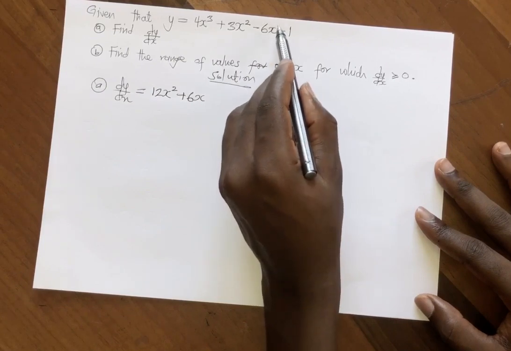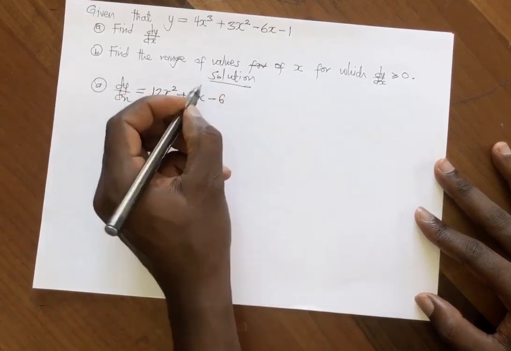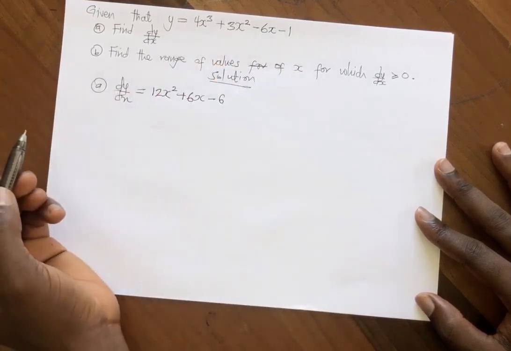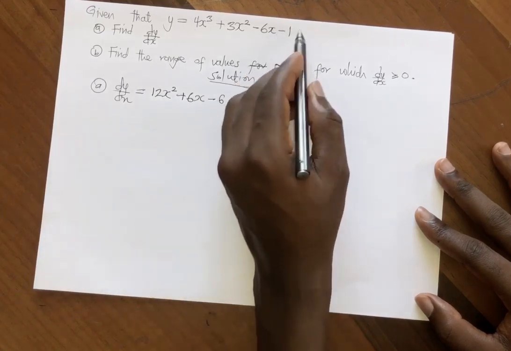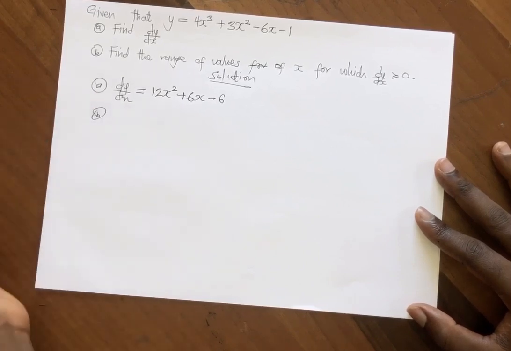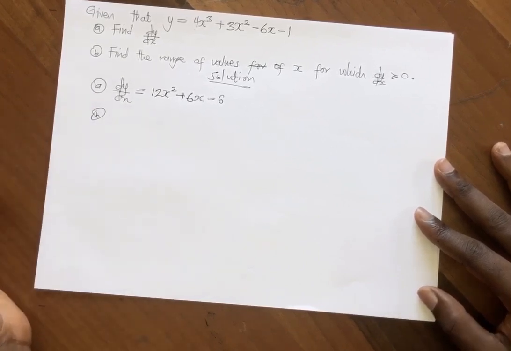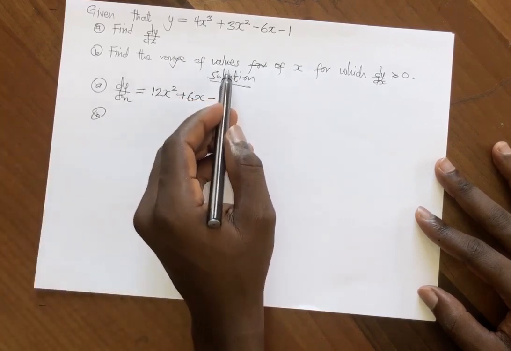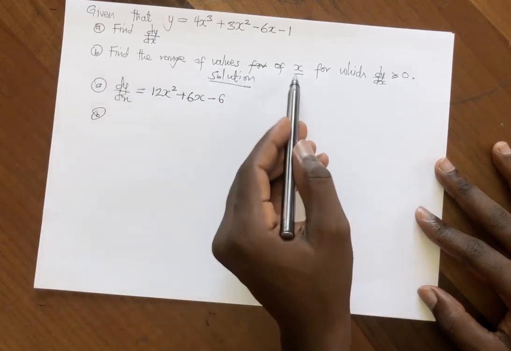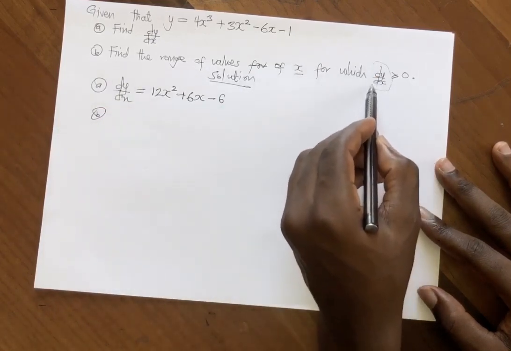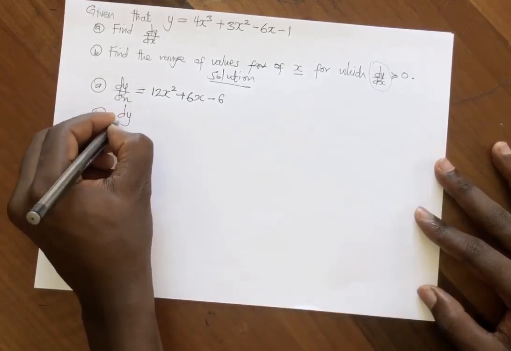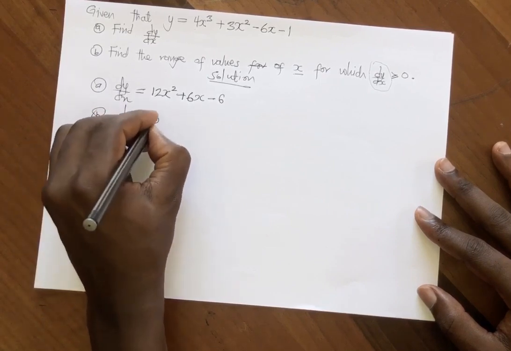Now, this has a power of 1, so 1 times 6, that is 6. And 1 times 1 minus 1 is 0, so x raised to the power 0 is 1, so 1 times 6 is 6. You differentiate this constant, you get 0. So you are done with the first part. Now, the second part, you are told to find the range of values of x for which your gradient function is greater or equal to 0. So you are looking forward to solving this equation.